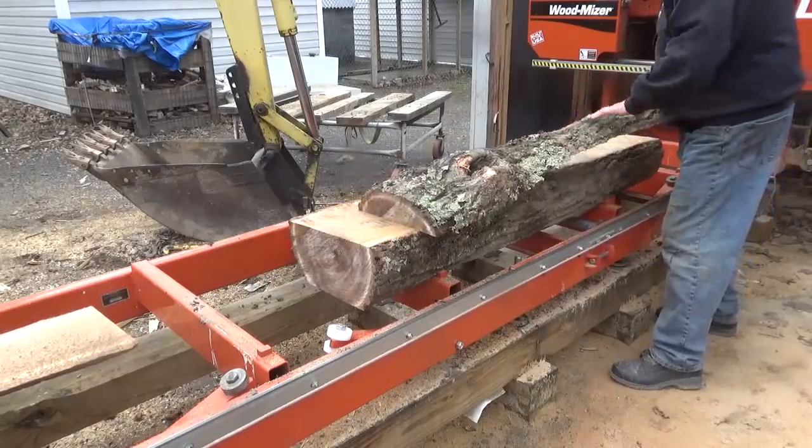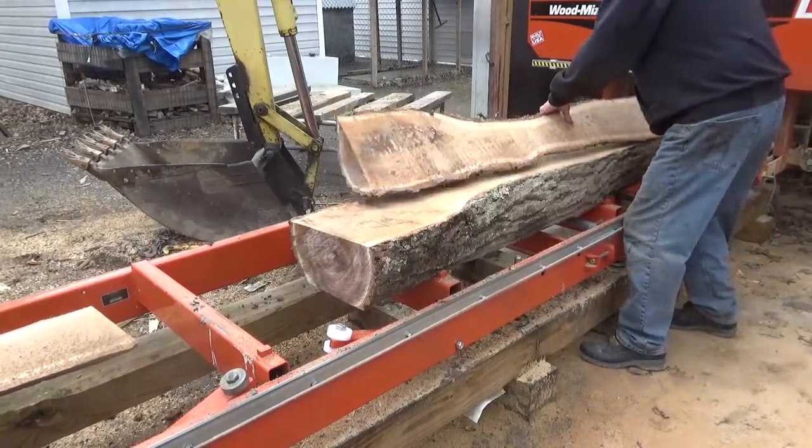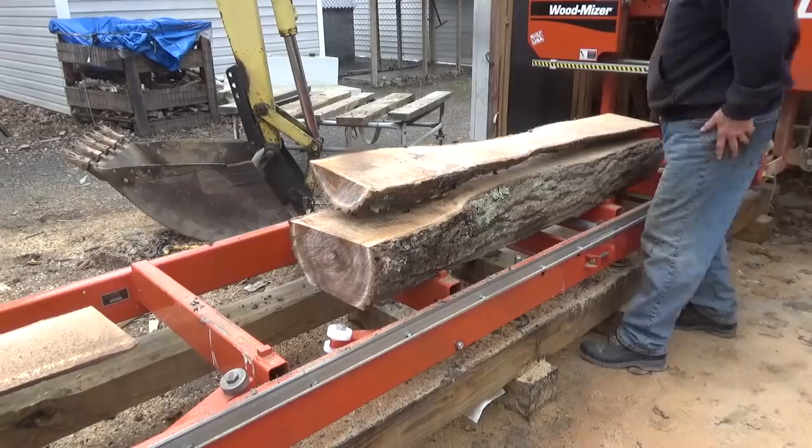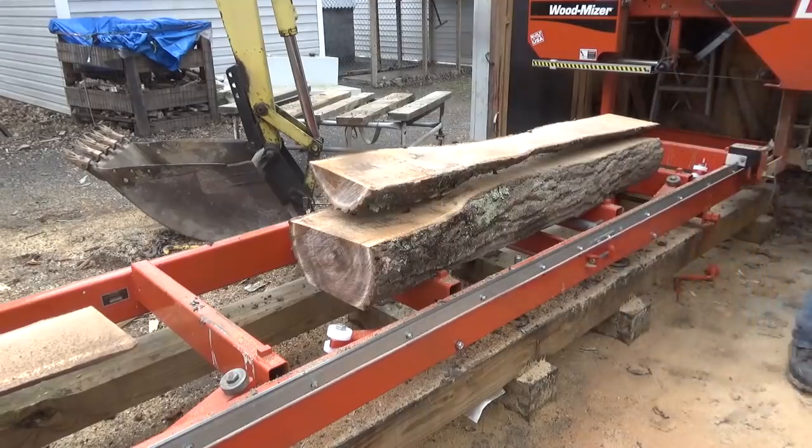Okay, so we've basically got a good cut there. It doesn't seem to be affecting the wood too much as far as warping at the moment.